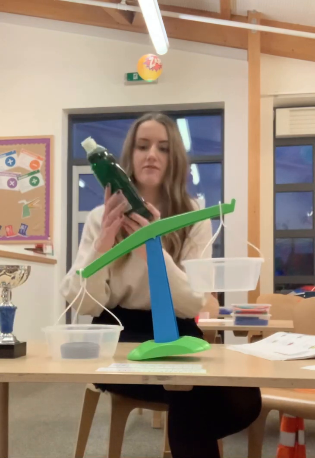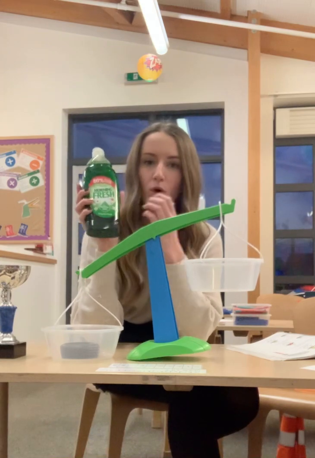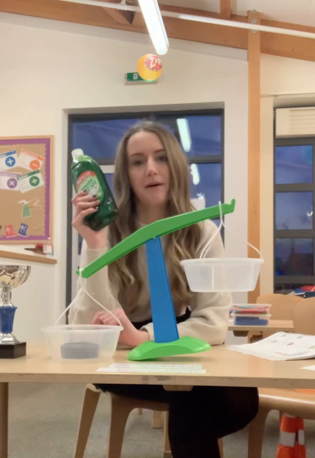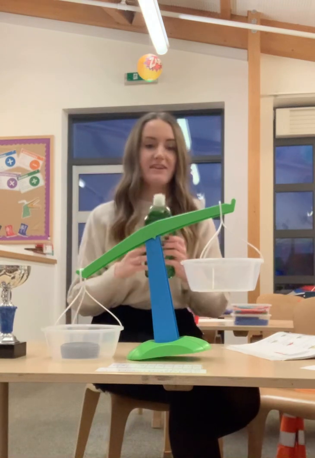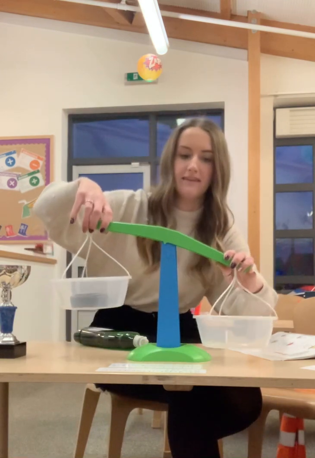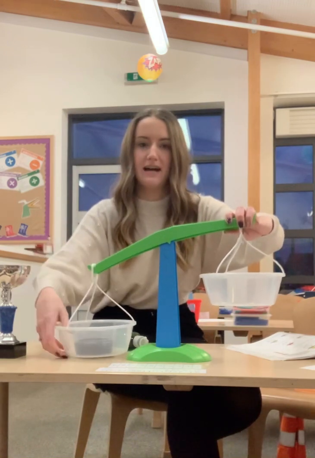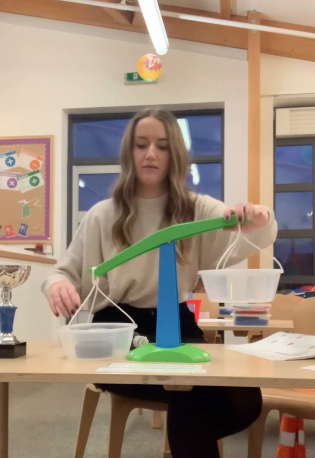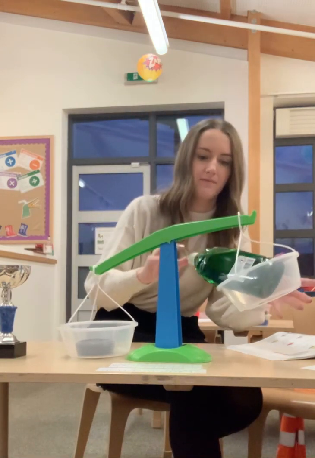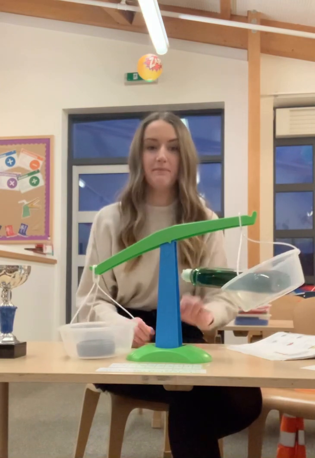Okay, so for example, if I put a kilogram in this side of the scale, I need to put something in this side. So I've got a bottle of washing up liquid. So do you think the washing up liquid is heavier or lighter than a kilogram? Okay, let's see. If it's heavier, it will go like that. If it's lighter, it will stay like this, where this side is down further, it's pushed down further because it's heavier. Okay, so let's see. It is a lot lighter than a kilogram, it's barely moved.